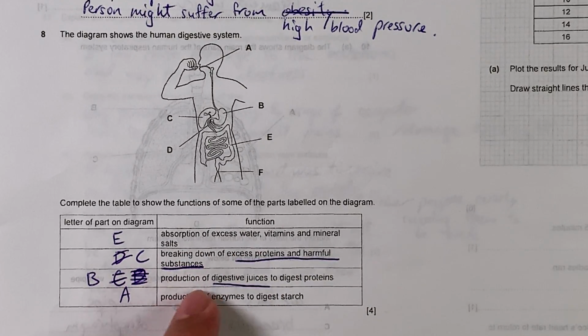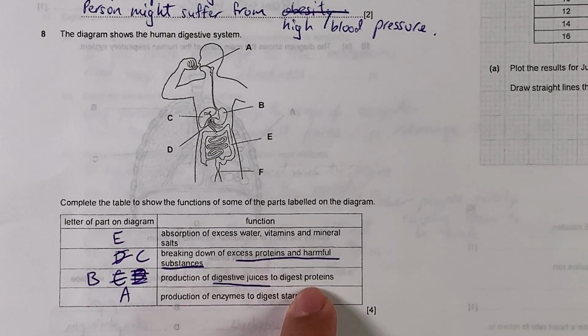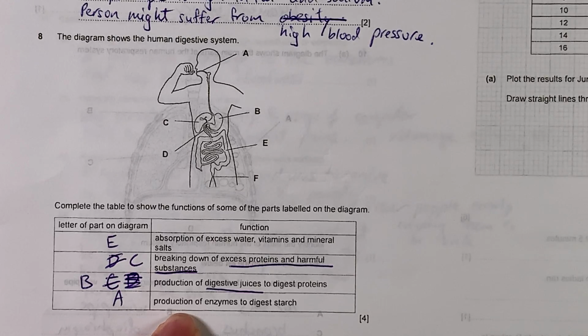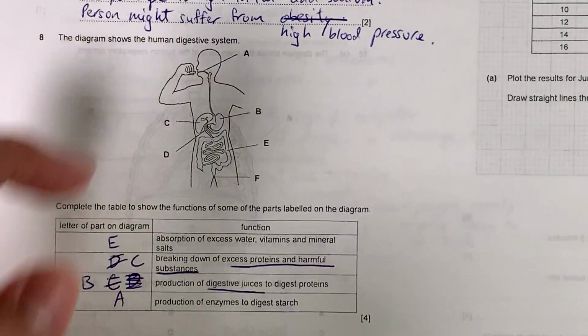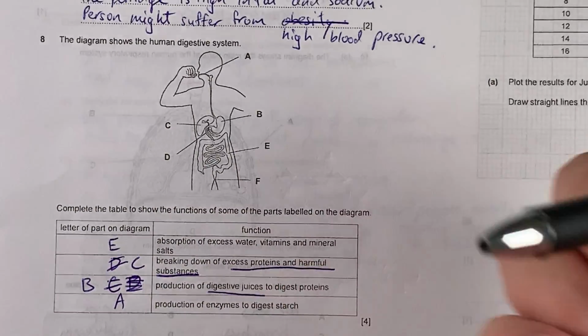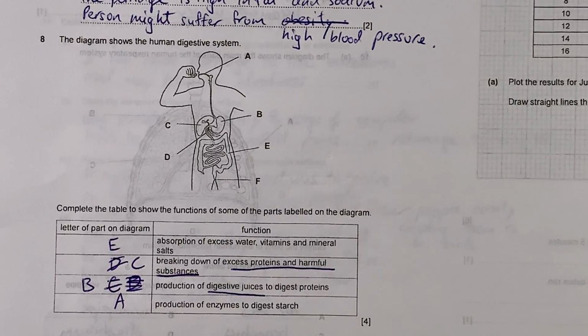Production of digestive juices to digest proteins. You see, digestive juices is the clue. The only organ that produces digestive juices here is the stomach. So the answer is B. And the last one, the production of enzymes to digest starch. Starch will be A. Digestion takes place all the way at the mouth, where saliva is, so the saliva has the enzyme to digest starch.